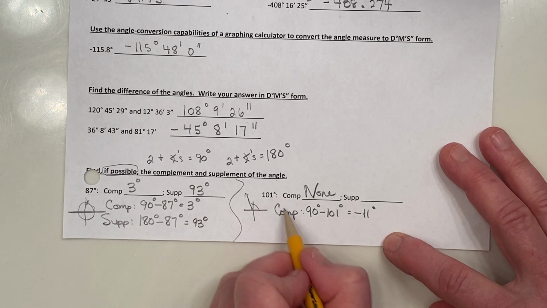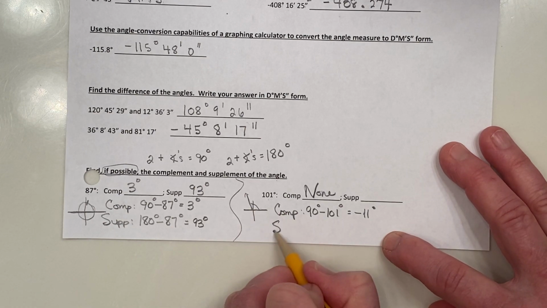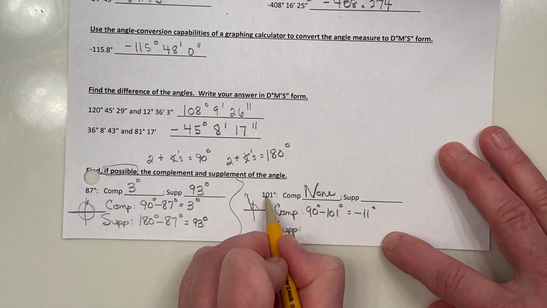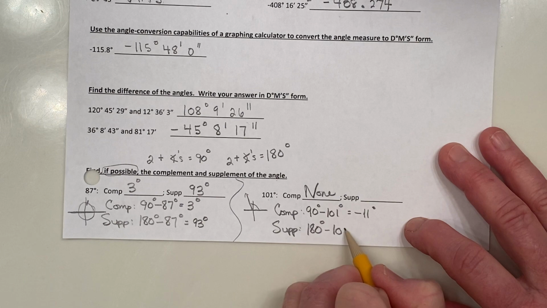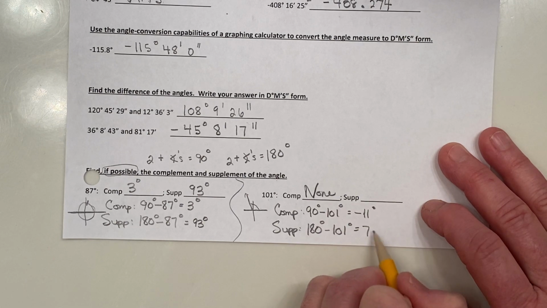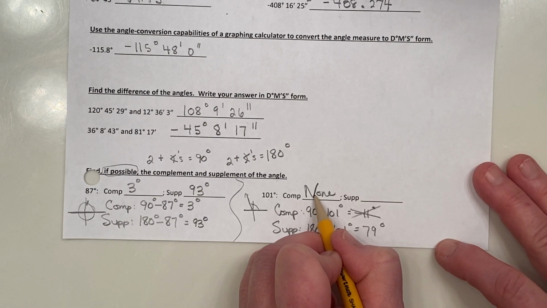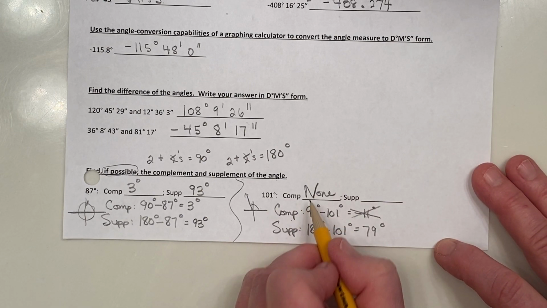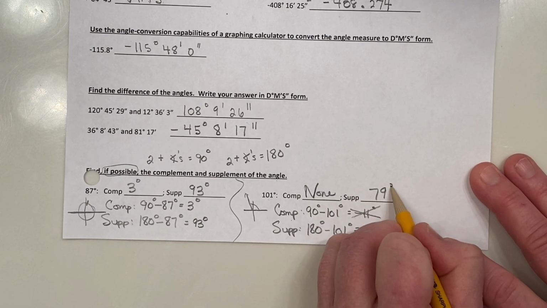So 101 degrees cannot have a complement because it takes 2 to add to the total 90. Now I'm definitely going to have a supplement because 101 degrees is not quite up to 180. Supplement, 180 degrees minus the given angle. I think that's 79. I can't have a negative measured angle in the complementary question, nor supplementary either, but this one does have a supplement.